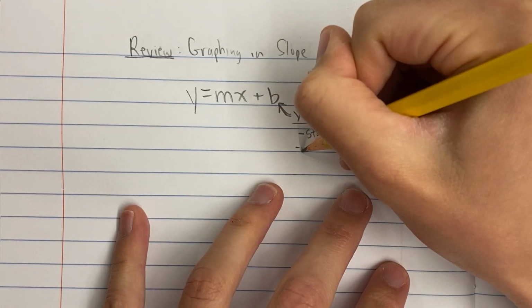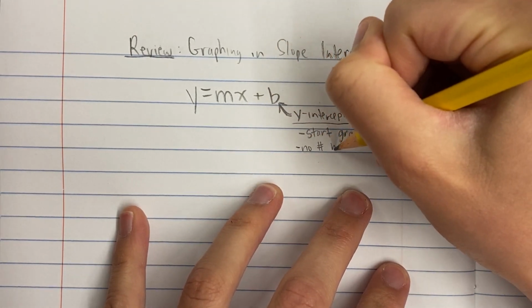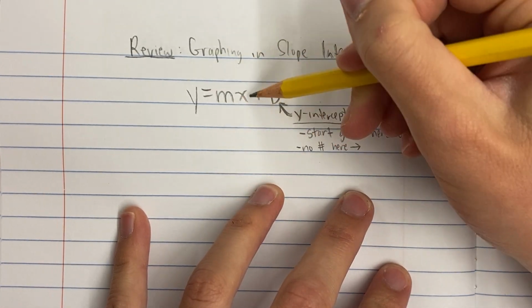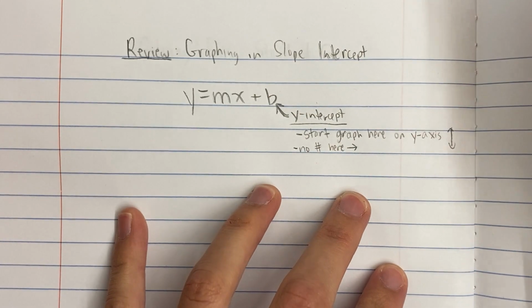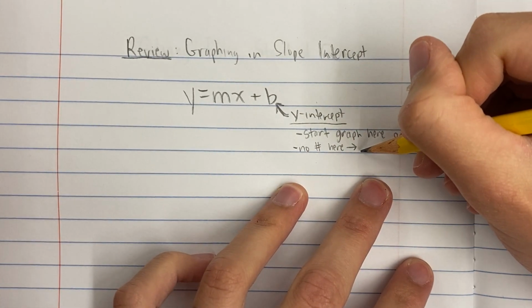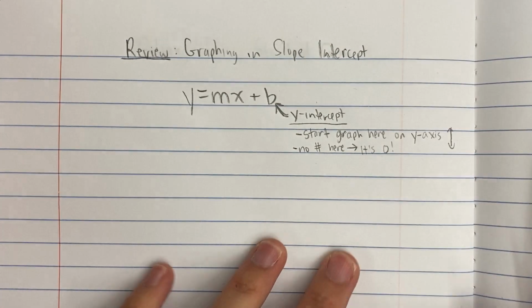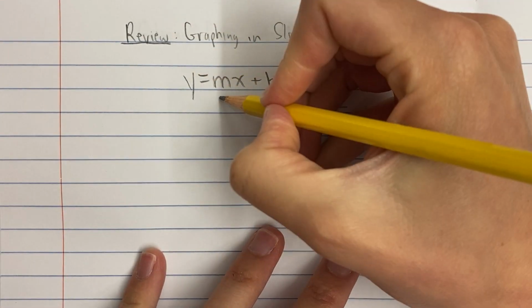Now, if there's no number there, if there's nothing written, if there's just a y equals 3x, let's say, and there's no plus anything, that just means it's 0, right? Like that's plus 0 and we don't write it. Okay. So that's what you need to know about that number, that y-intercept.